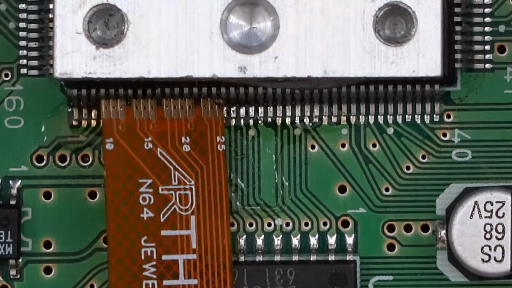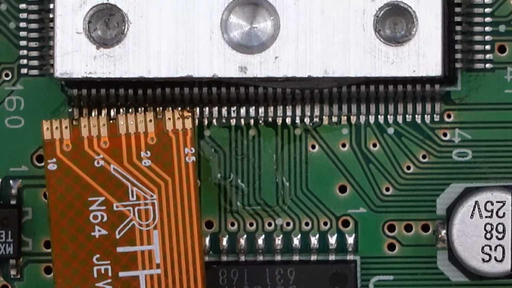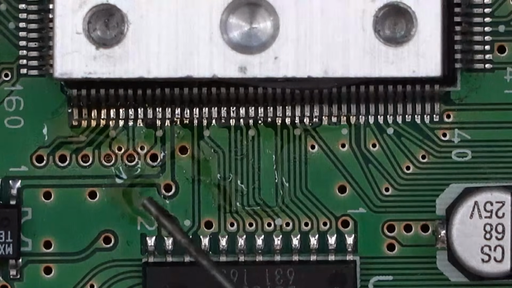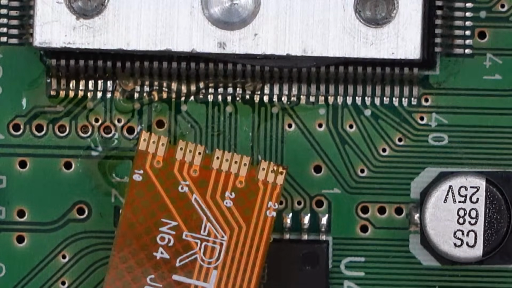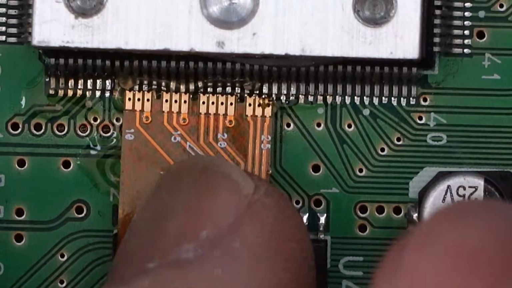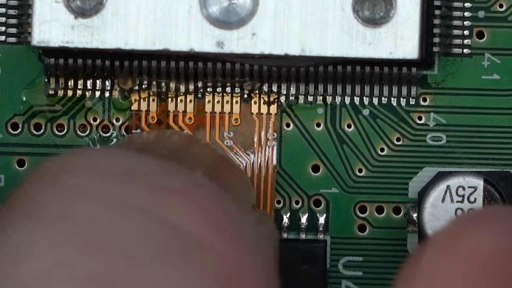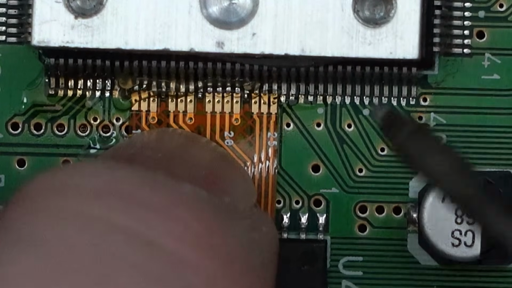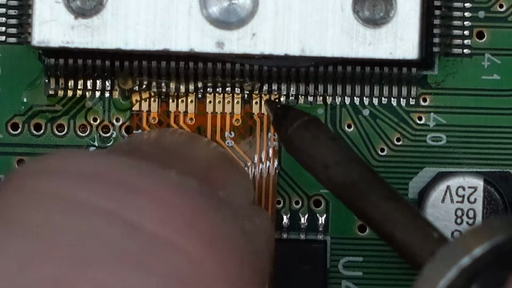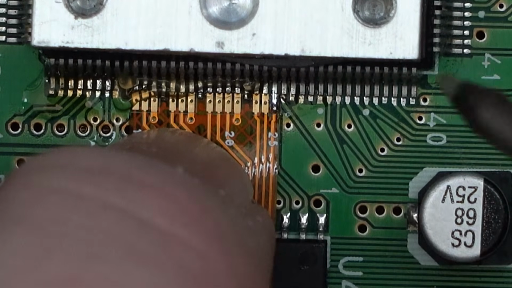Then hit it with just a little bit more flux. Get our flex cable positioned correctly. Right here. Then we'll just tack it on one side there.